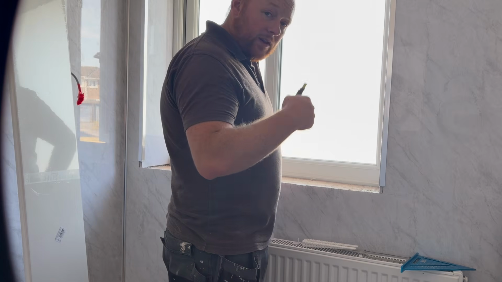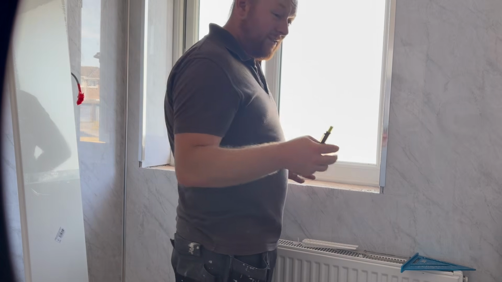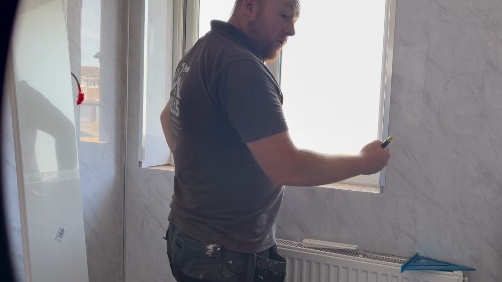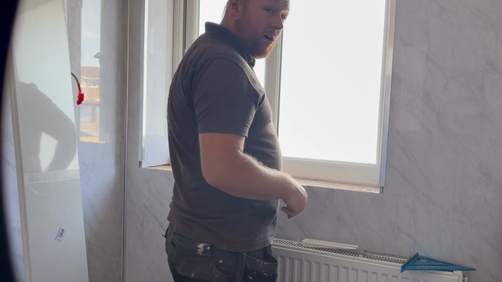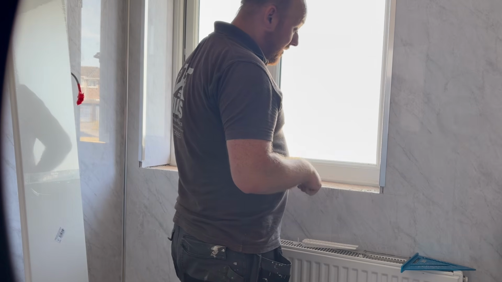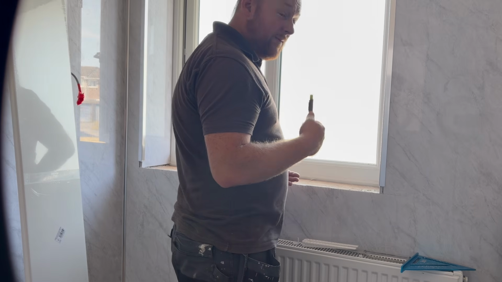So I'm going to cut the windowsill down to around about 1150. That way we've got enough to mark where our walls are running out and scribe them in. So I'm going to cut the windowsill down to size now, to 1150.